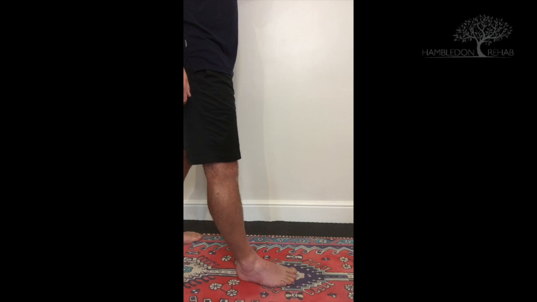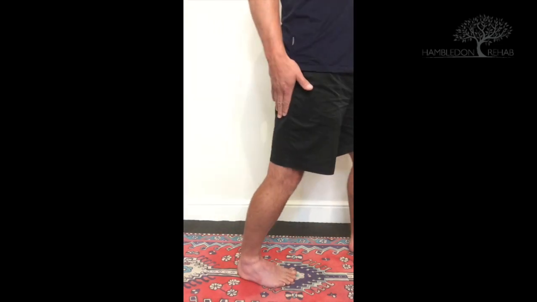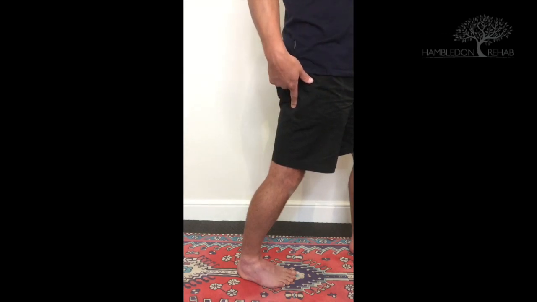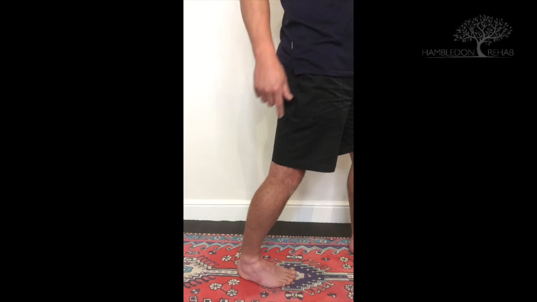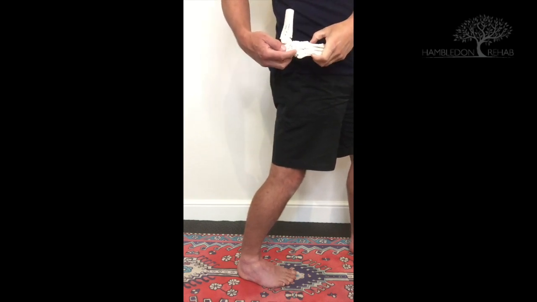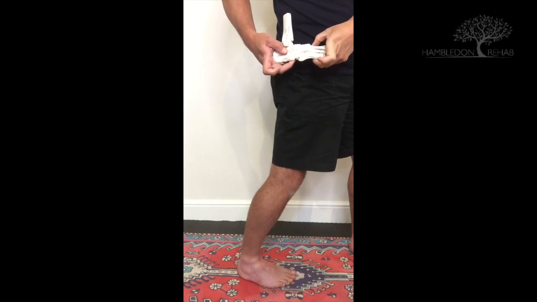Whilst there are up to 18 different phases of gait, we're only going to be looking at two elements today: the leg that's at the front and the leg that's at the back. If we look at the back leg first, we can see that the foot is in a supinated position, meaning that the cuboid bone is open.